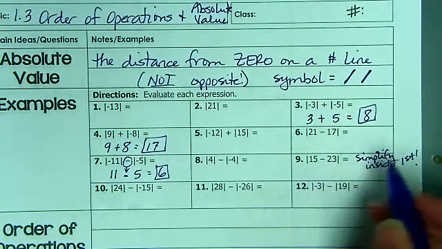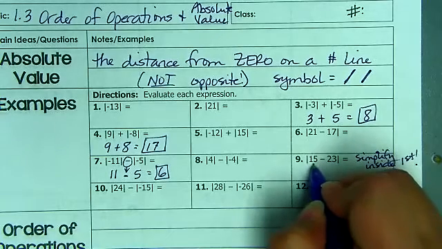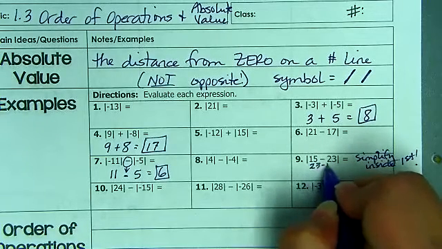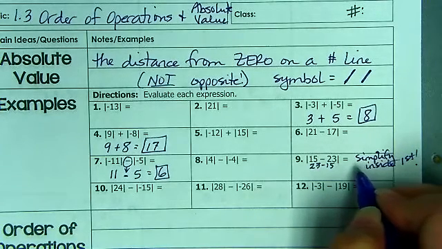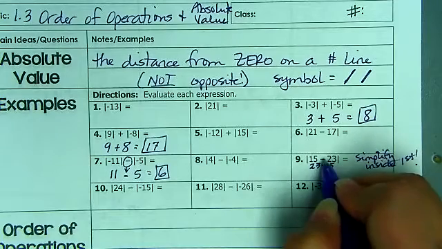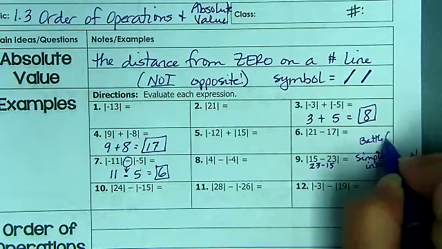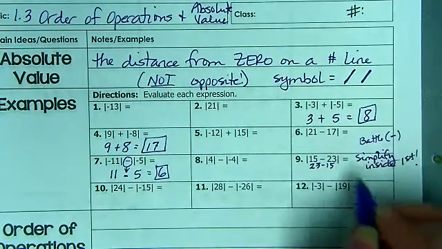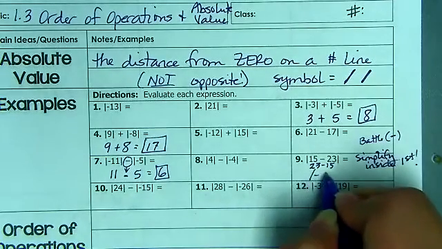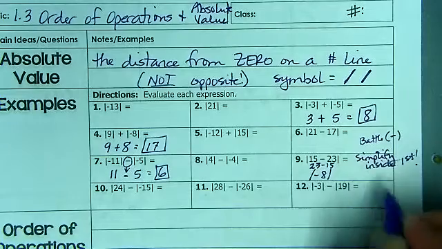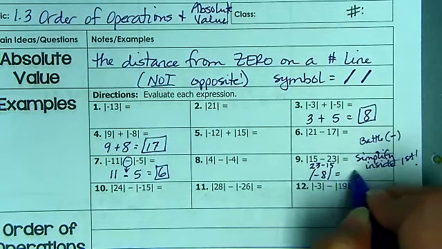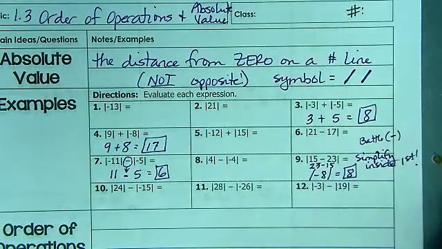I'm doing battle, so I'm actually subtracting. I'm going to do 23 minus 15, which gives me 8. The battle is being won by the negatives. So I'm going to end up with the absolute value of -8. And now I take the absolute value, which is 8.